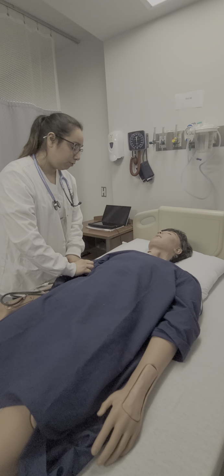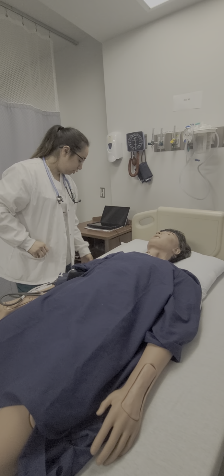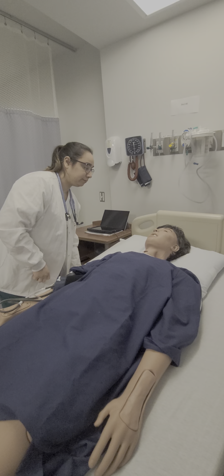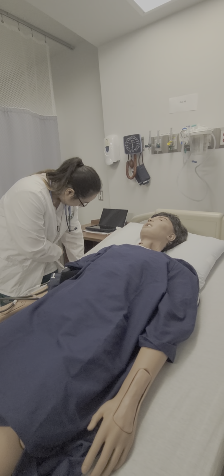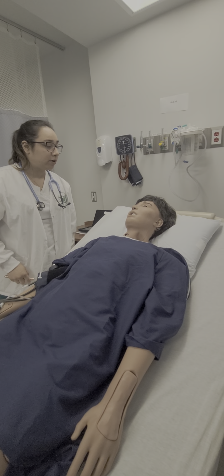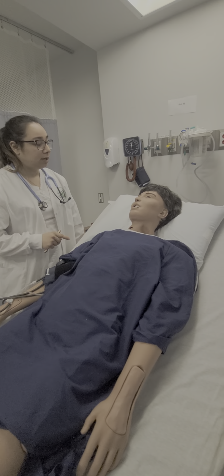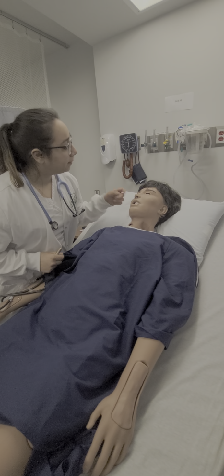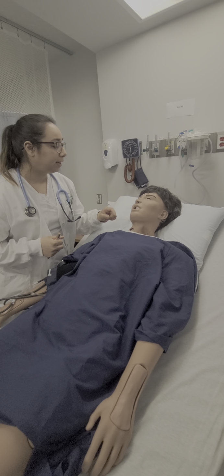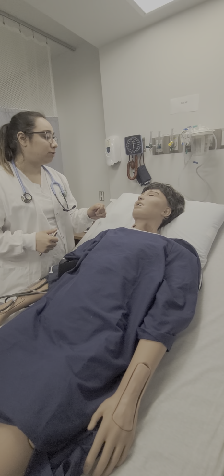I'm going to now move on to the eyes. So I'm going to sit you up a little bit. Use my pen light. Patient's eyes are aligned and even. Patient's eyebrows are even. There looks like there's no skin deterioration or breakdown on the eyelids. Sclera is white with red veins, which is normal.